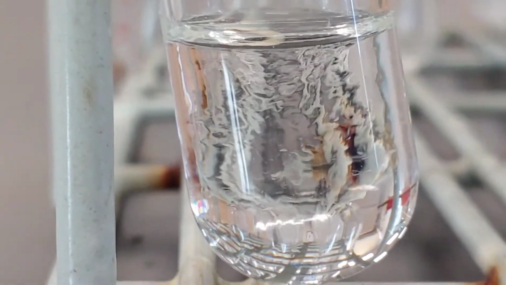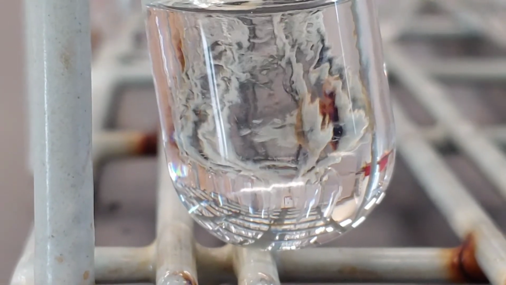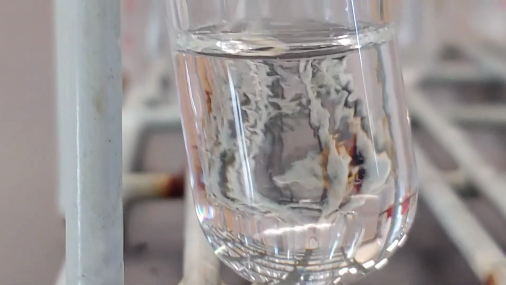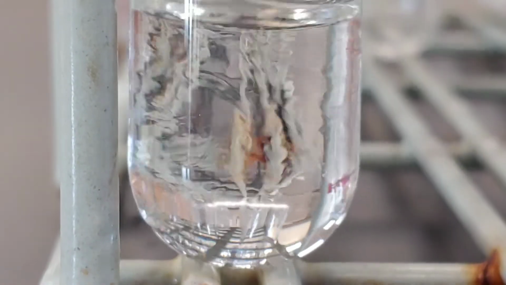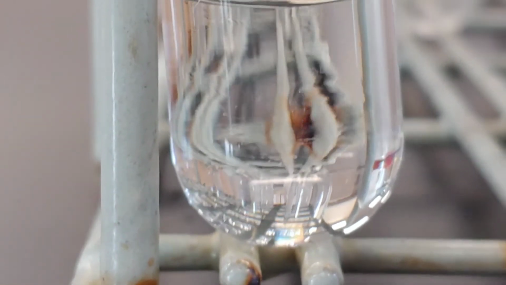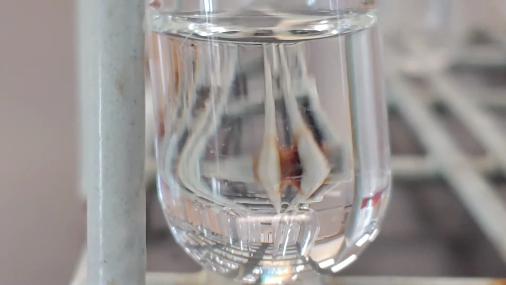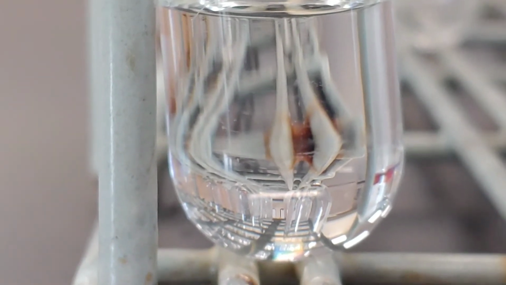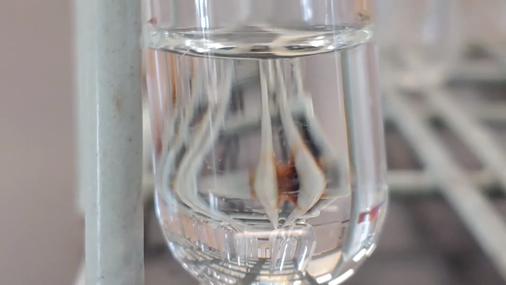The other thing I could tell you is that the test tube is warm, that this reaction is releasing heat in the process. Mix that up. Okay, there we go. Sodium hydroxide plus hydrogen chloride, hydrochloric acid. That was reaction number 9.